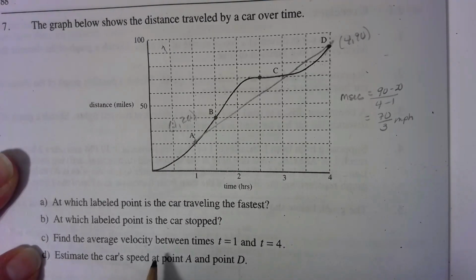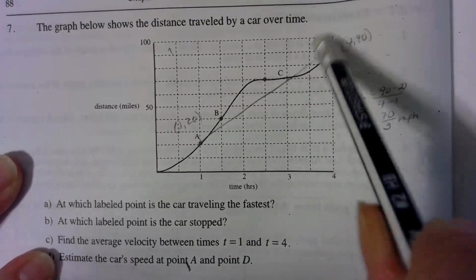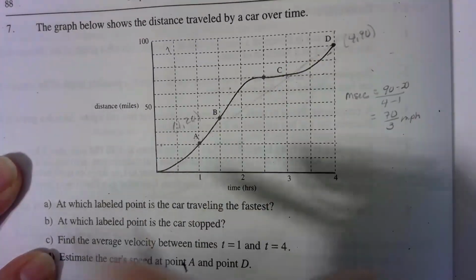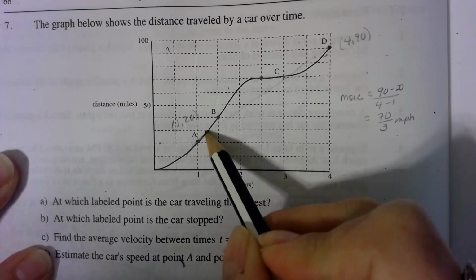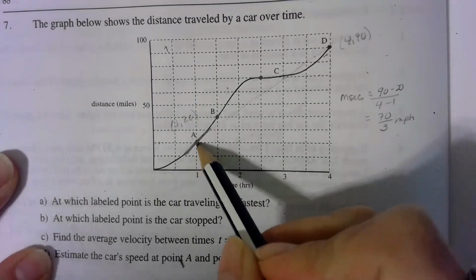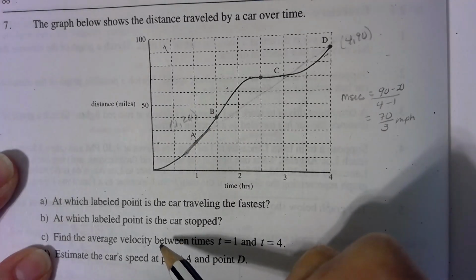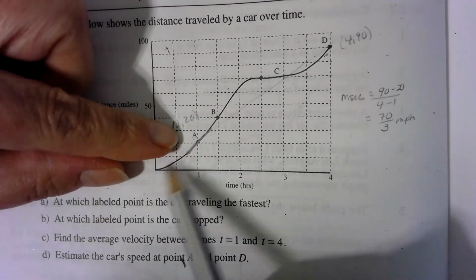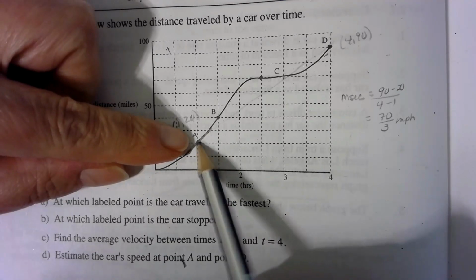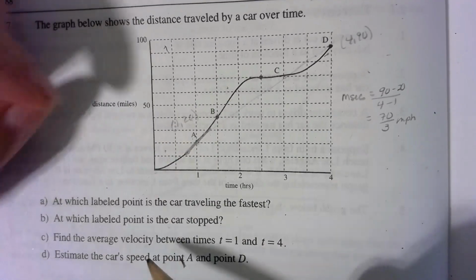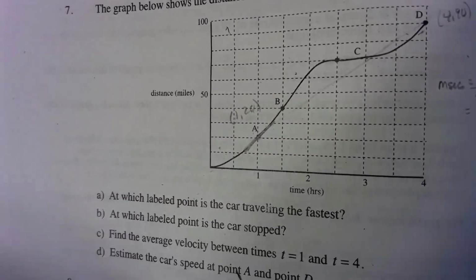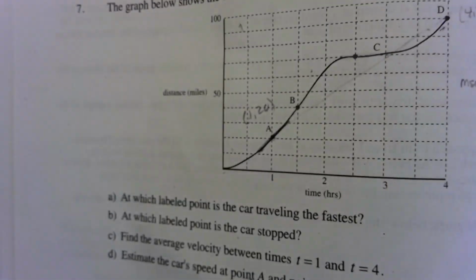Estimate the car's speed at point A. Not between 2 points, but at point A. Estimate it. Oh, geez. Tangent line problem, right? Well, I could find the slope of the secant line from 0 to A, and then from A to 2, and take the average if I want to. But I'm going to do the lazy thing that we can do with the graph.